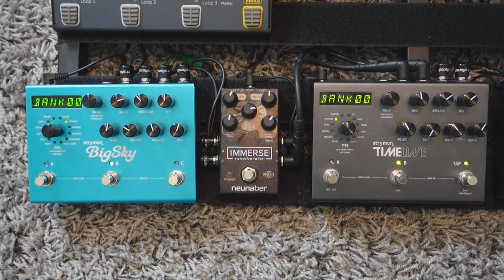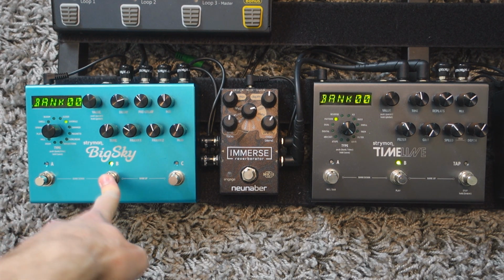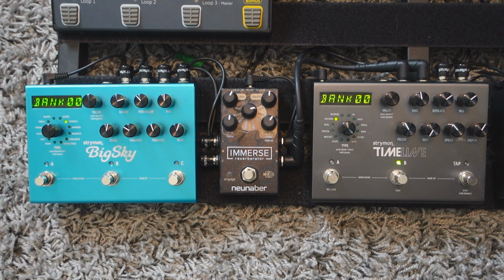Just try to hear it without the reverb. It sounds a lot different. It's much better when you add the chorale mode here, right?